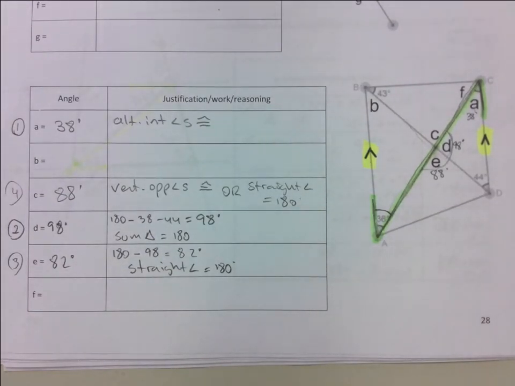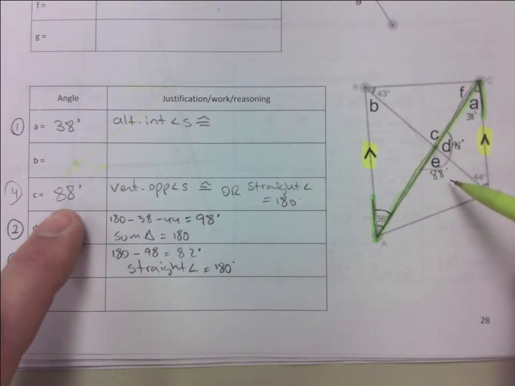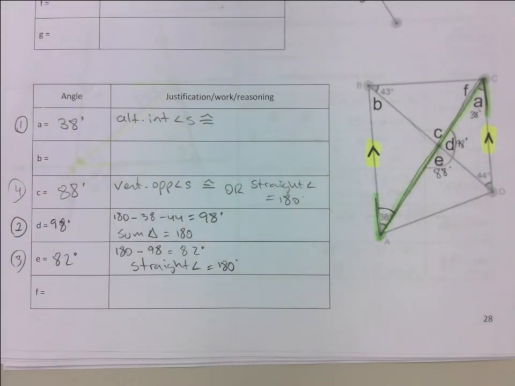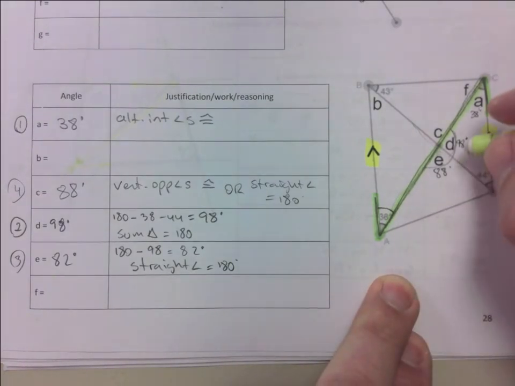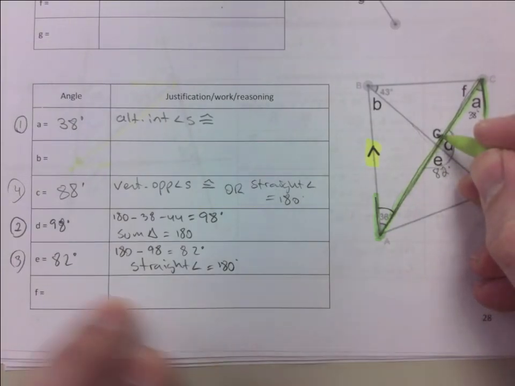I thought it was 82, right? That's right. Yes. Yeah, sorry. That's my bad. I see what I did wrong here. This was supposed to be 82. Which means C is 82 as well.